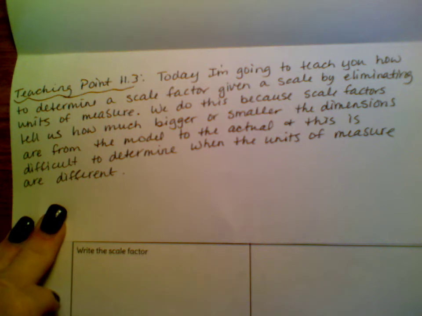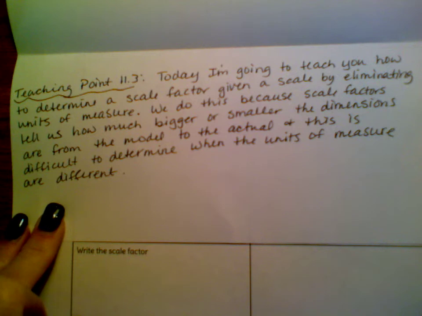This is the 11.3 lesson. Today I'm going to teach you how to determine a scale factor given a scale by eliminating units of measure. We do this because scale factors tell us how much bigger or smaller the dimensions are from the model to the actual. And this is difficult to determine when the units of measure are different. So we're going to look now at the back side on this 11.3 boxes and bullets.